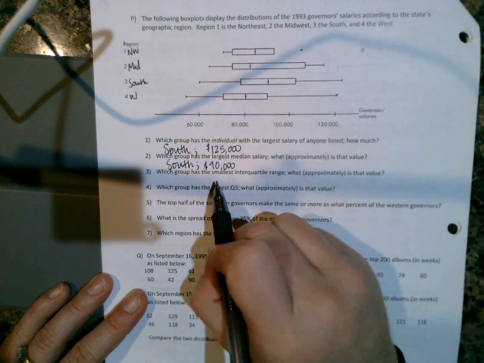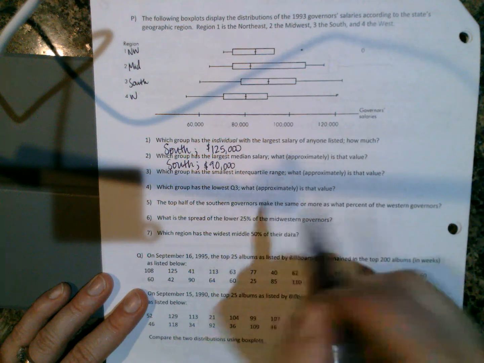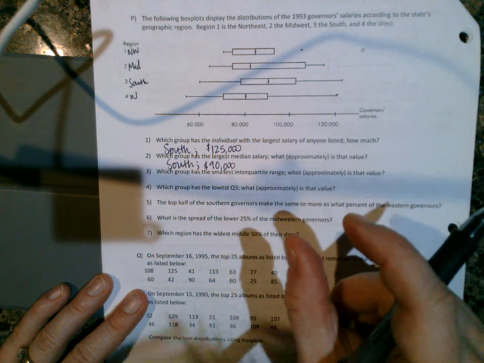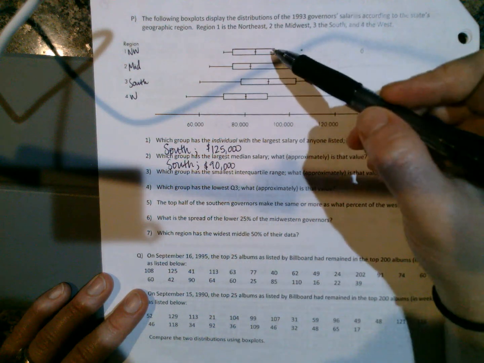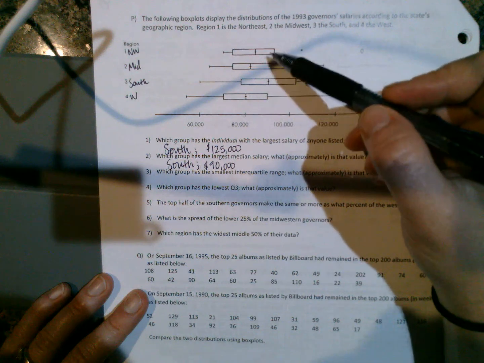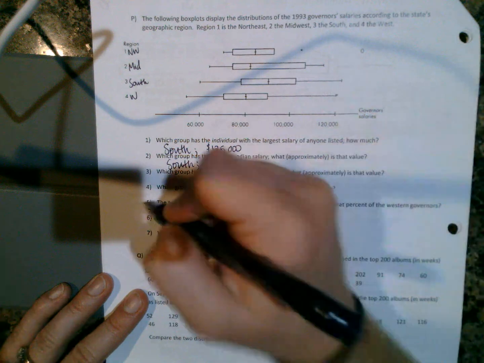Okay, which group has the smallest IQR? And what approximately is that value? IQR is the range between the quartiles, the range or distance from the ends of the box. I actually think that both of these boxes look pretty similar. I'm going to go with Northwest. It looks maybe slightly narrower.